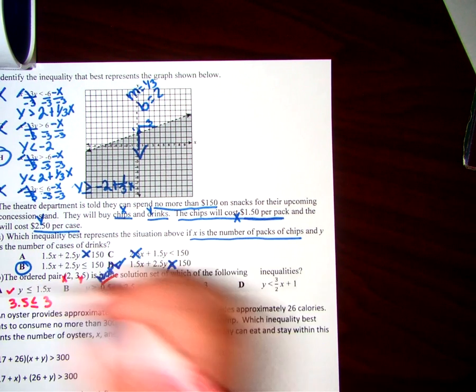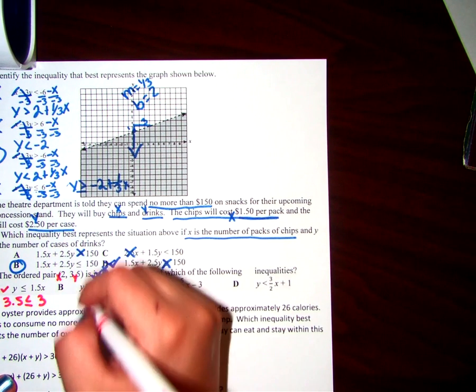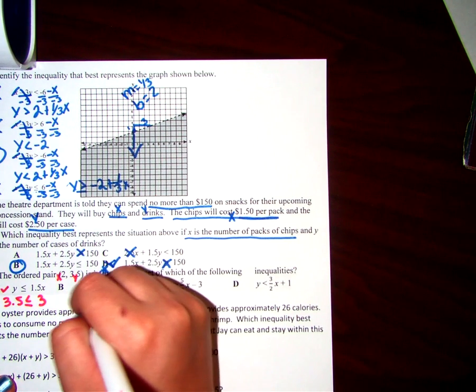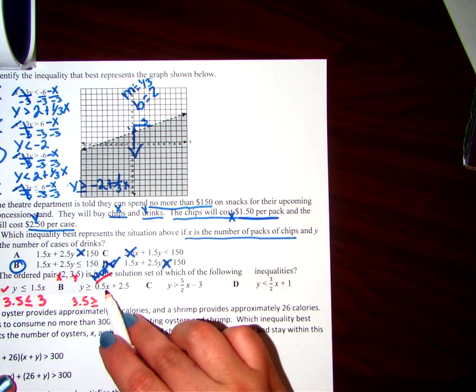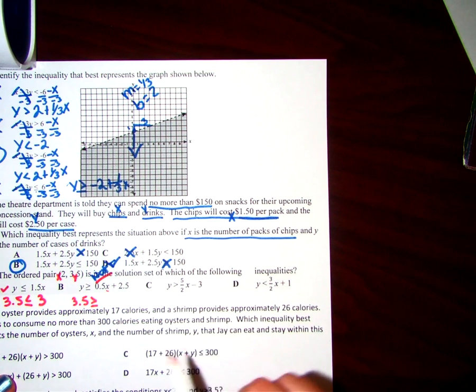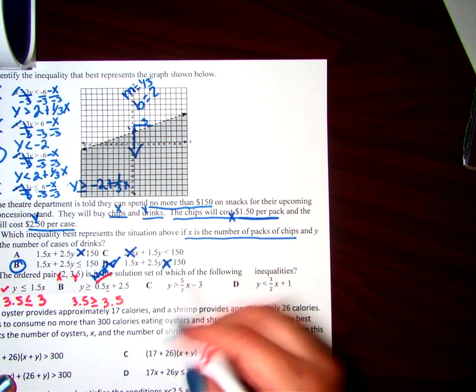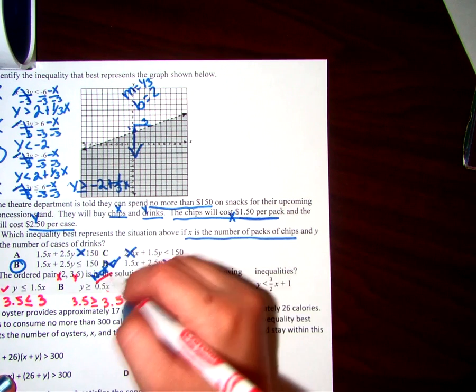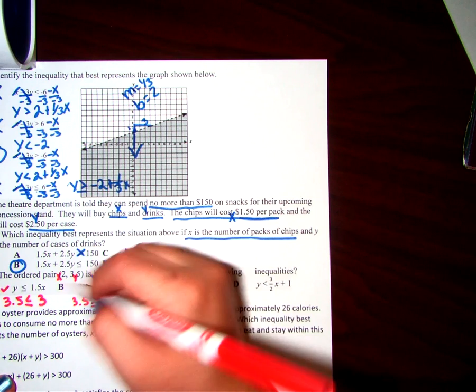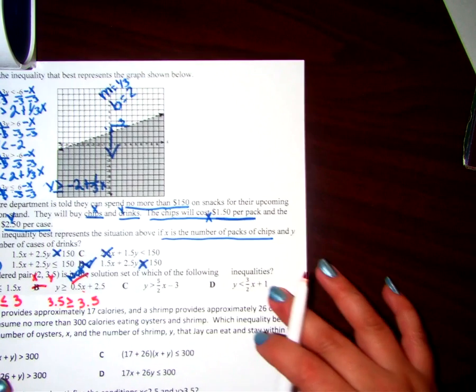So far that looks like a good answer choice. Answer choice B, we plug in 3.5 for Y. 0.5 times 2 plus 2.5, that's going to give us 3.5. So that's a true statement, and we're looking for something that's not. So that can't be it.